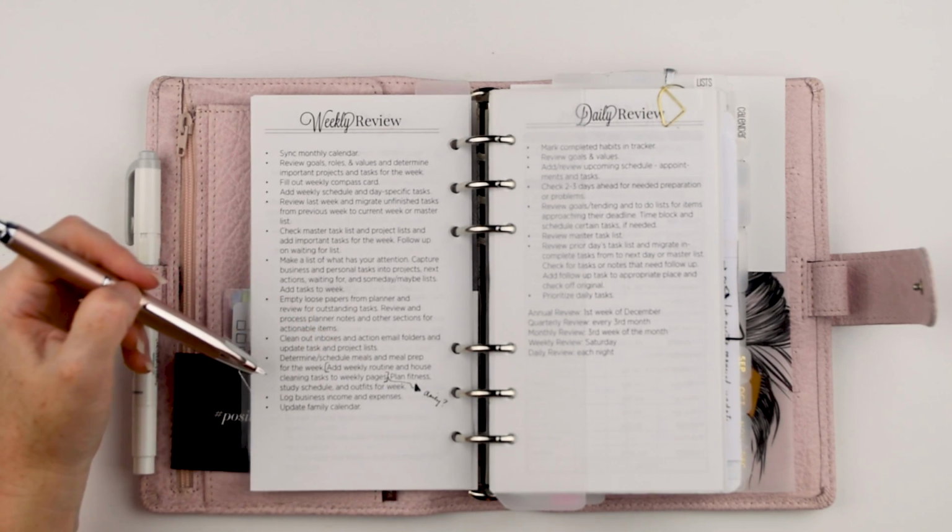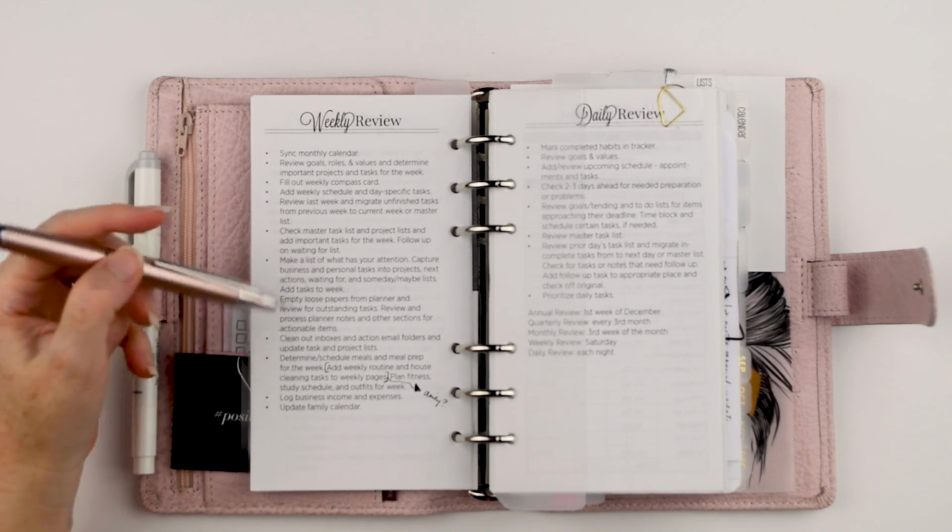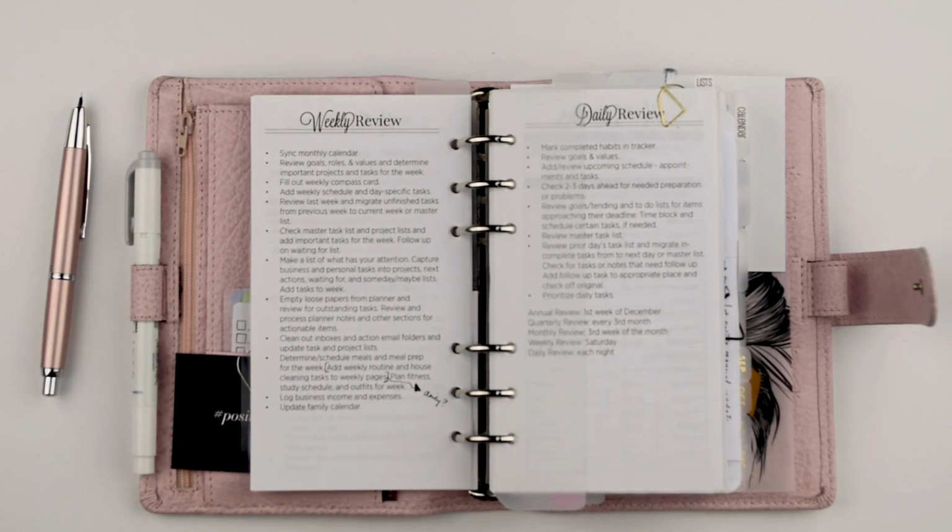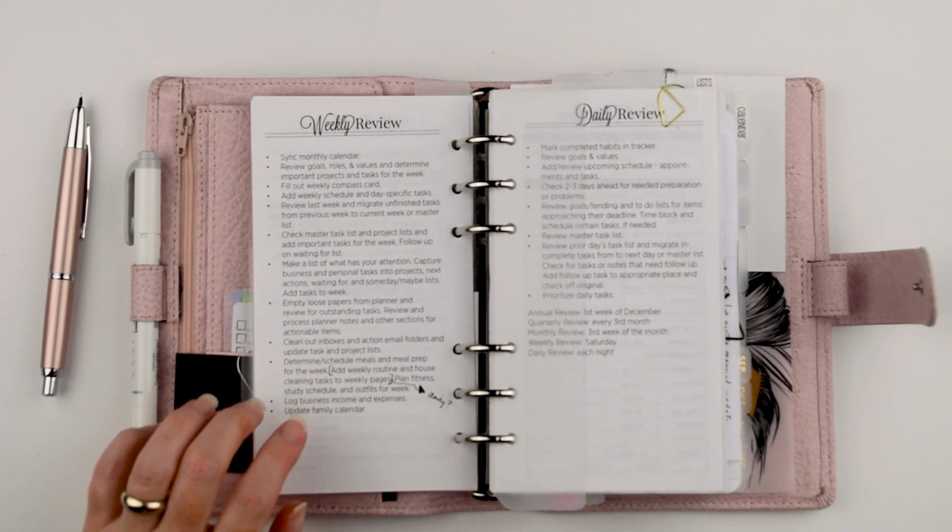Plan fitness, study schedule, and outfits for the week. So I'm not really doing a Bible study where I have to plan out a schedule. I'm actually doing a Write the Word from Cultivate What Matters, which is the group that does the power sheets. So I just open it up and I write the verse that they give me. So that one's pretty easy.